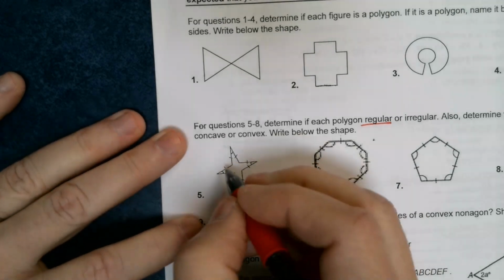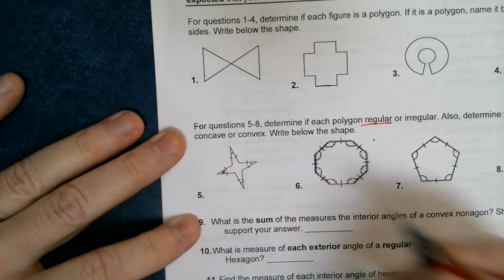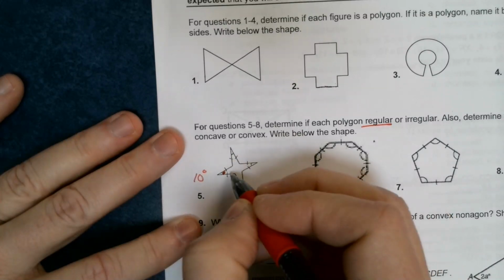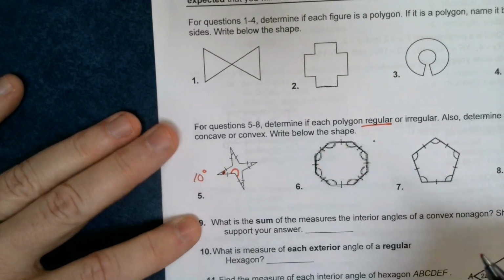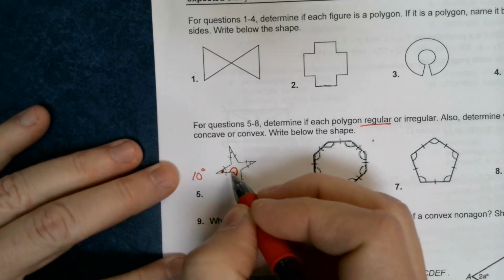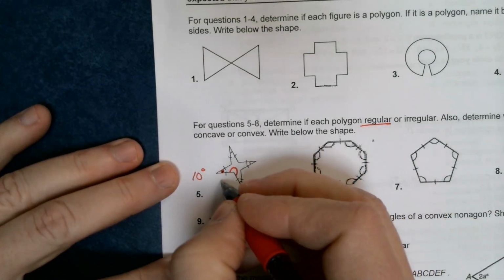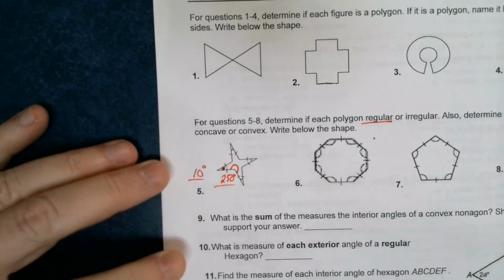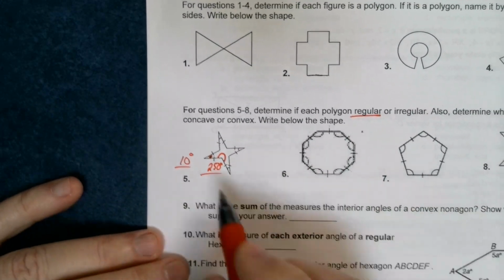But you can see this angle is one angle, and that's about, I don't know, maybe about 10 degrees. But this angle right here is still one of the angles of the shape. It's connected by two sides. This angle right here is about 250 degrees. Are those two things the same? No. So we wouldn't call that regular.